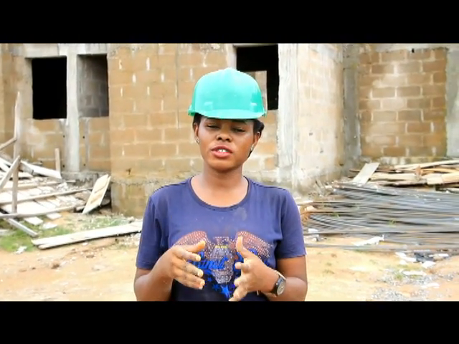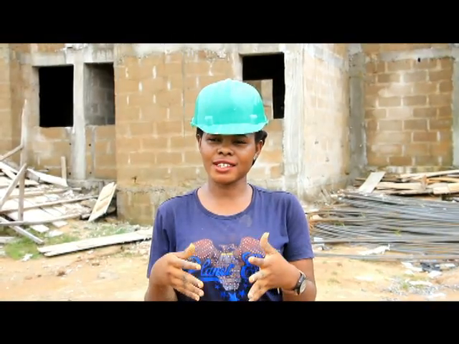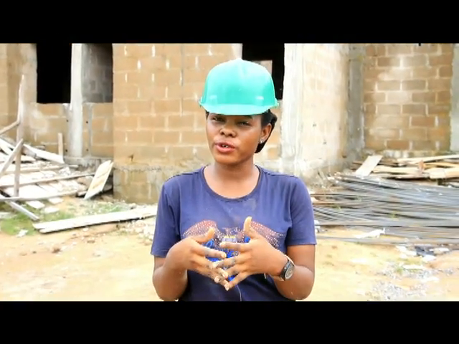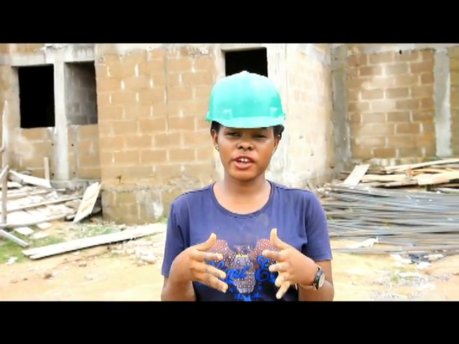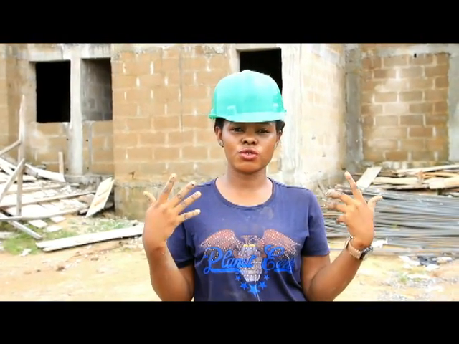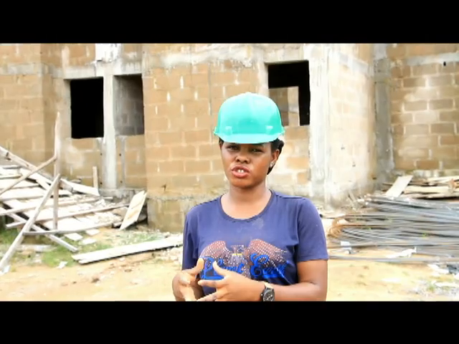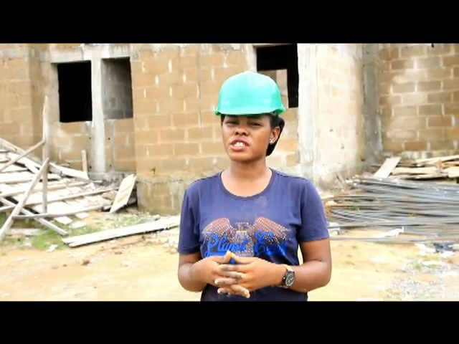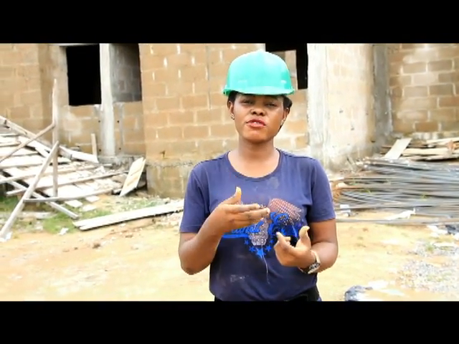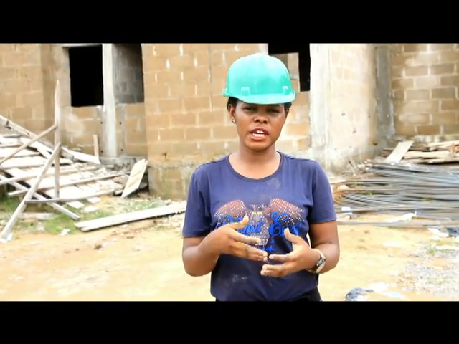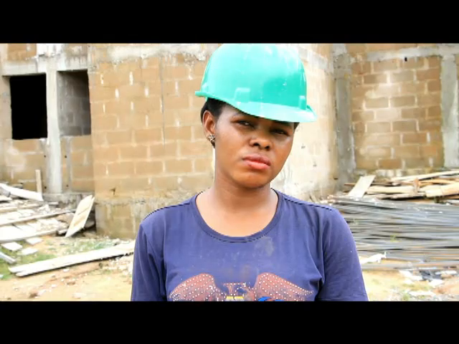So to my own understanding, and as a professional in the field, I really encourage you viewers out there, if you want to do any concrete work, it's advisable you go for the mechanical mix, especially when you are doing a large work, like in a big construction. You should go for the mechanical mix because it saves more time. It saves time and it makes work faster.